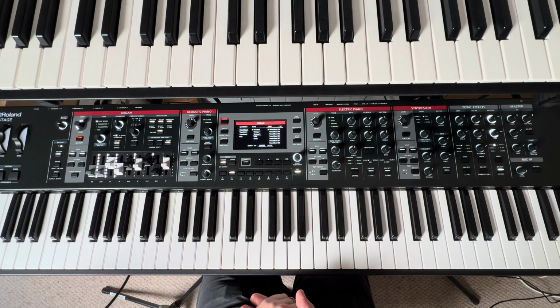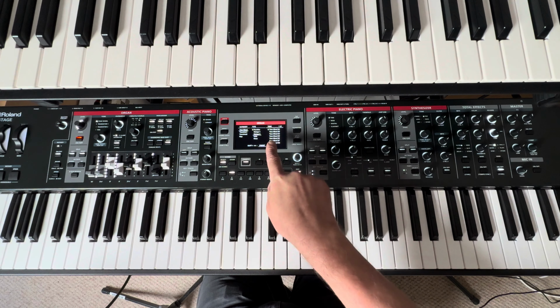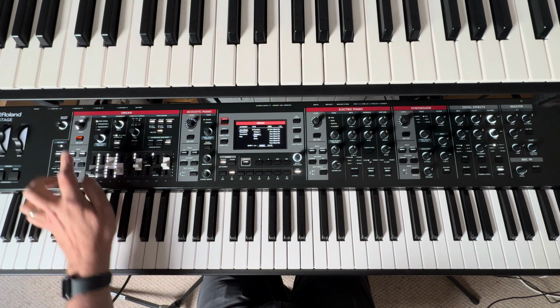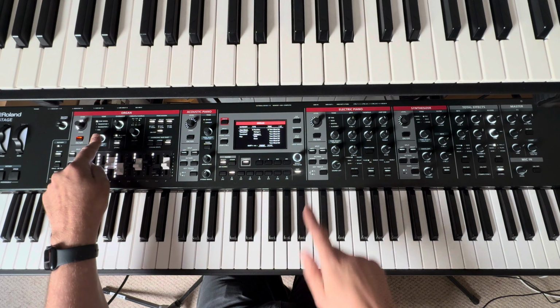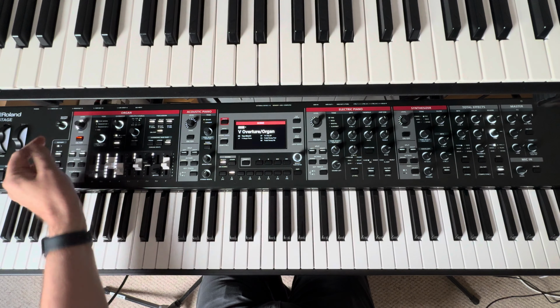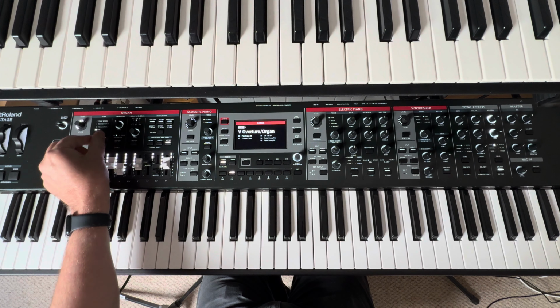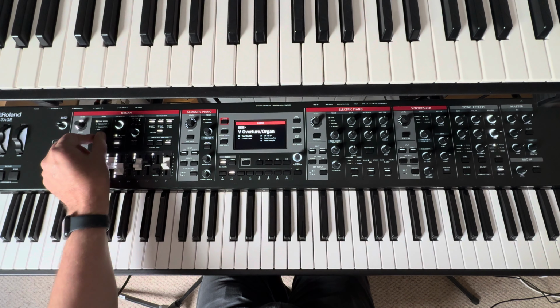You're now presented with the list of all the available tone wheel organs, basically. And so there's the tone wheel 2A. Now the star means it's a favorite. And this is actually what this knob does. If I exit out, this knob, the tone select, when I go through here, I'm actually scrolling through favorites. It's not a predetermined Roland list. It's your list of favorites.